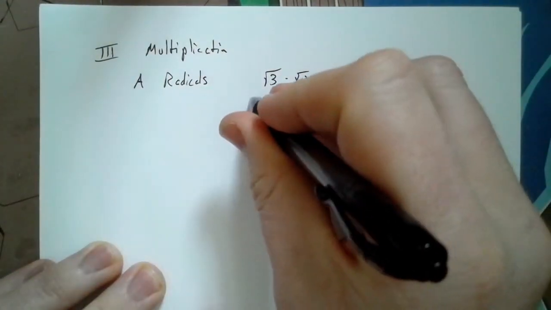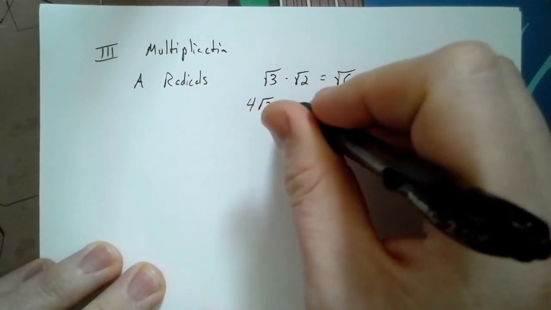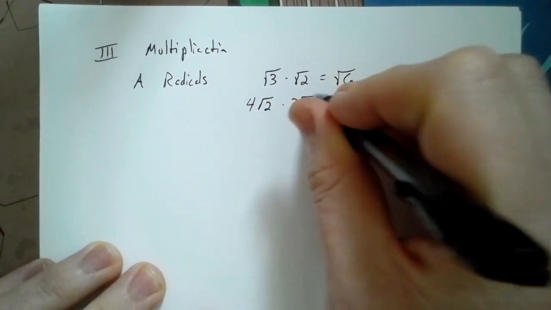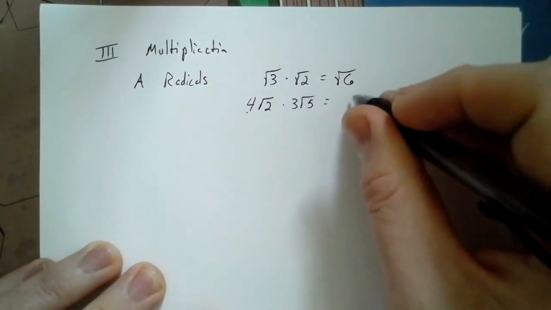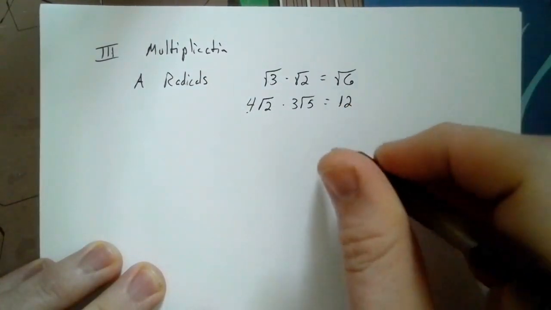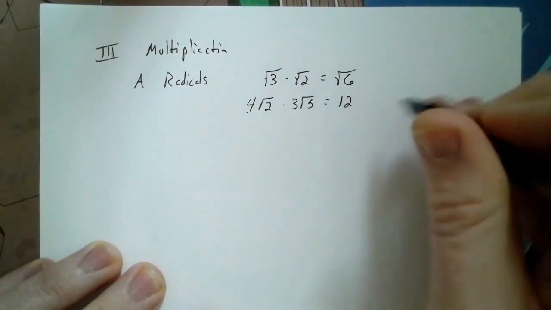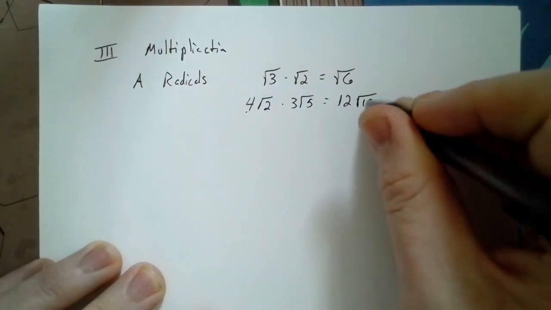Likewise, if we have one that's a little bit more complex, like 4 root 2 times 3 root 5, right? We know we're going to multiply the numbers on the outside. 4 times 3 is 12. And we're going to multiply the numbers on the inside. Root 2 times root 5 is root 10. Okay.